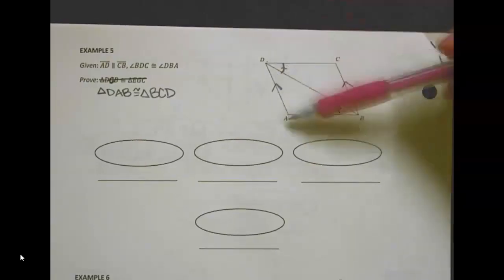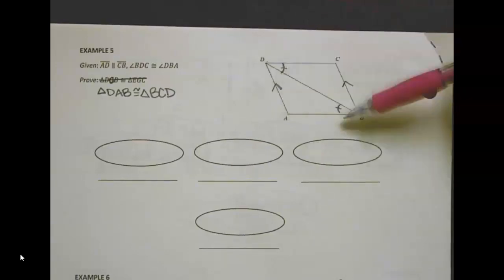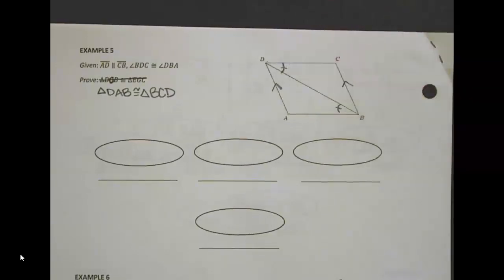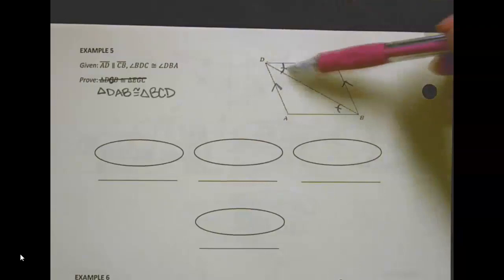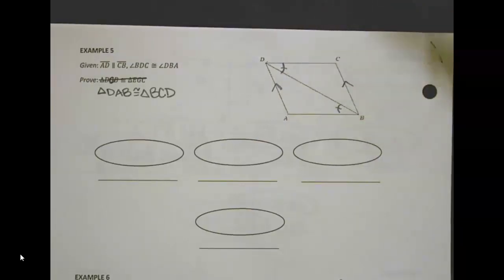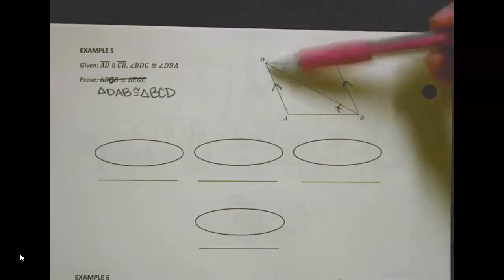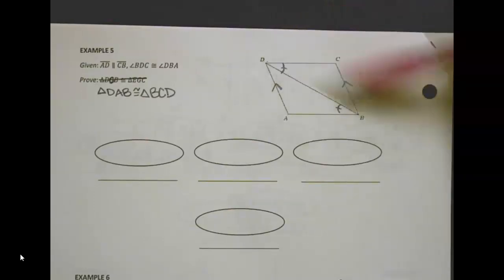And all I've given you is that parallel lines and these angles right here. I want you to think about what you know about parallel lines cut by a transversal. And I want you to think, well, why would these two angles be congruent other than the given statement? Again, we have parallel lines cut by a transversal.